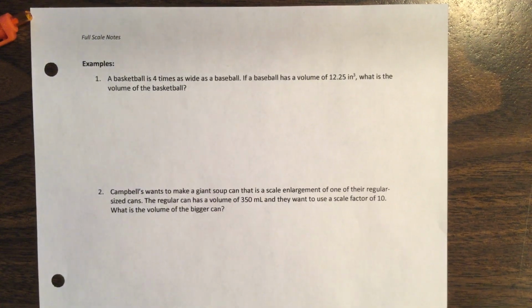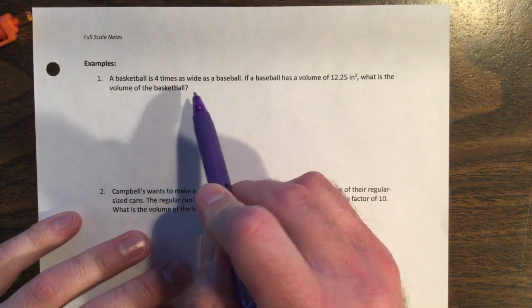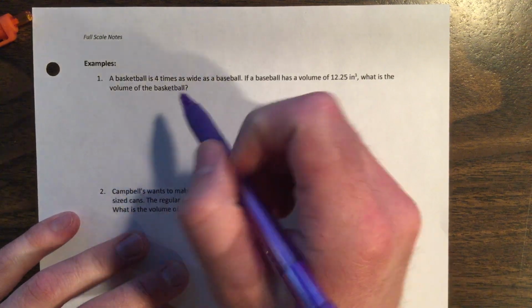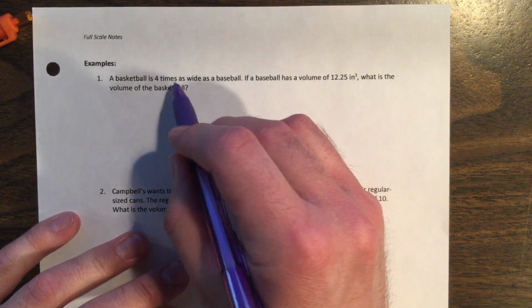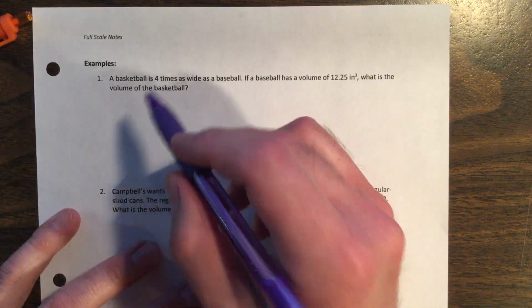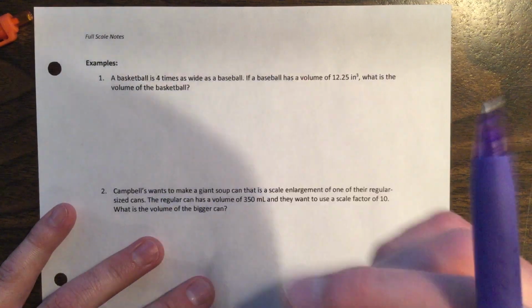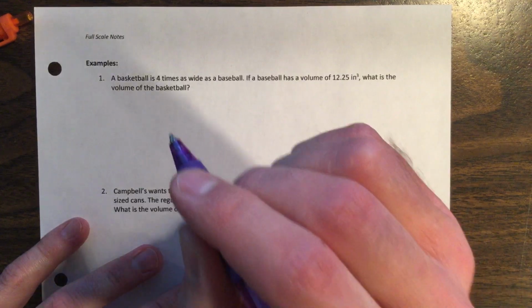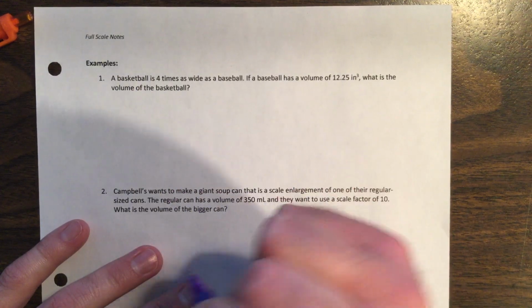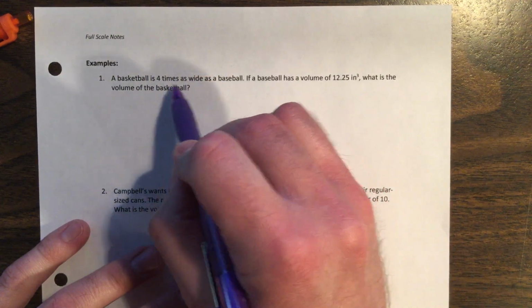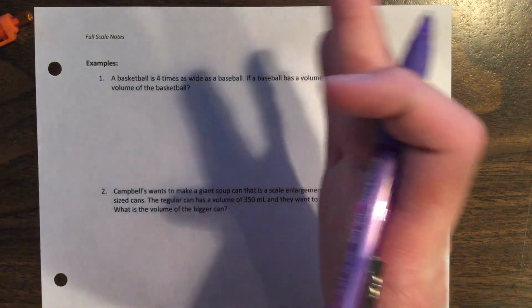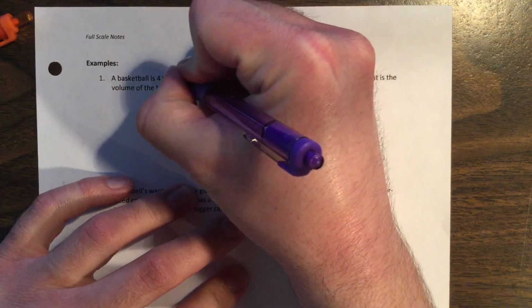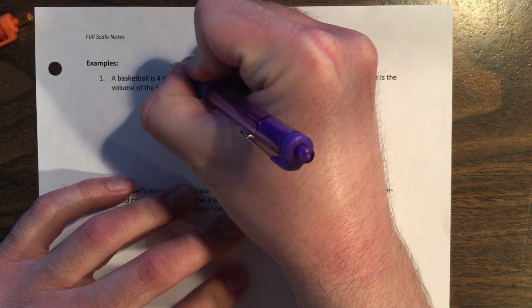Let's take a look at a couple examples here and start with example number 1. So a basketball is 4 times as wide as a baseball. Now when we see this, we have to understand that this is a scale factor, but what kind of scale factor is it? What is it dealing with? Is it dealing with dimension, area, or volume? And if we see 4 times as wide, width is always calculated as a length, okay? So we know that this is just going to be K.